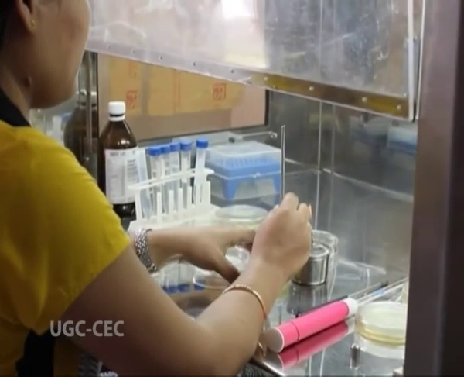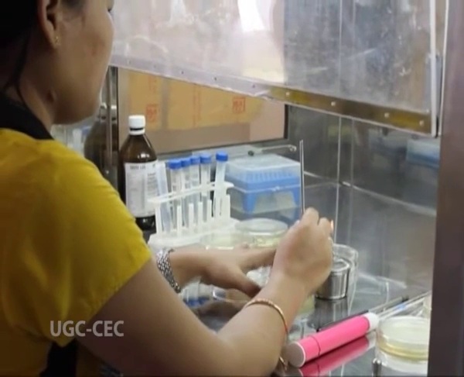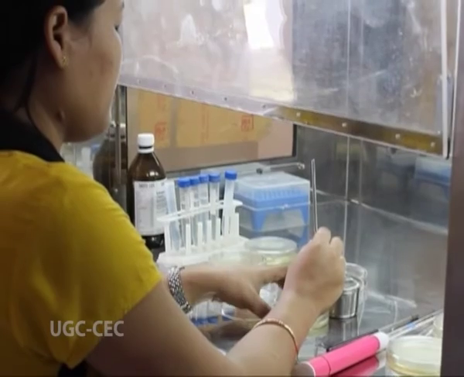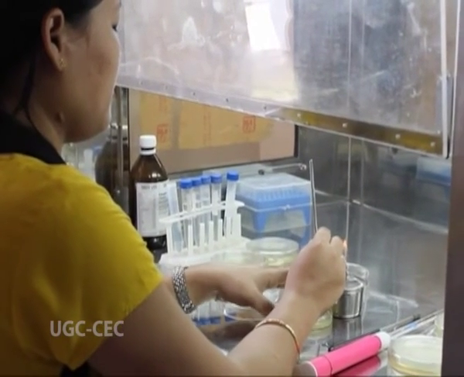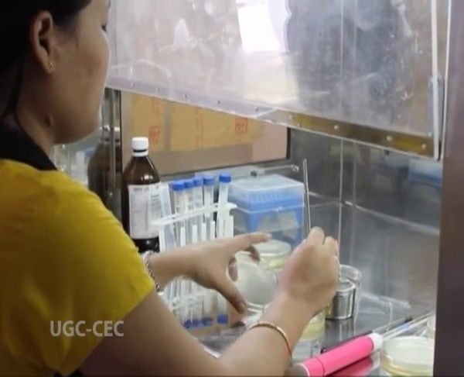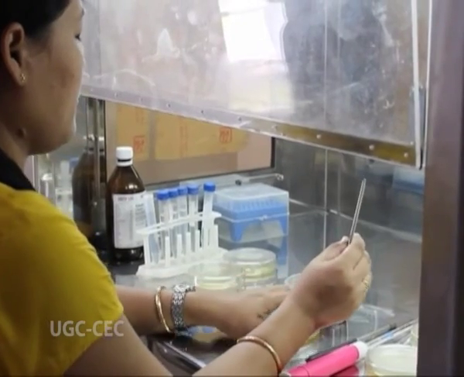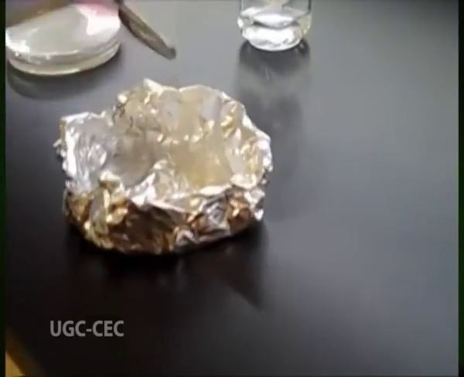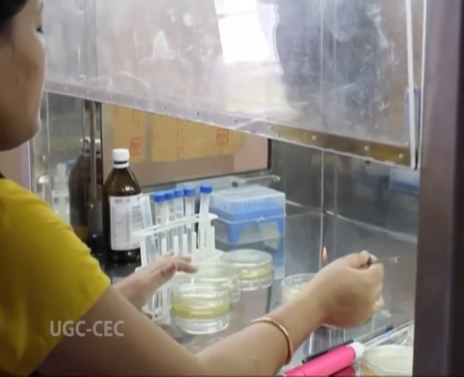Further, aseptically, a loopful of the culture is transferred onto the appropriately labeled nutrient agar plates. Then the glass rod is removed from the beaker and placed on the petri plate. The glass rod is gently pressed and rotated back and forth for spreading the culture over the agar surface. Then the glass rod is immersed in the alcohol again and reflamed to sterilize it.